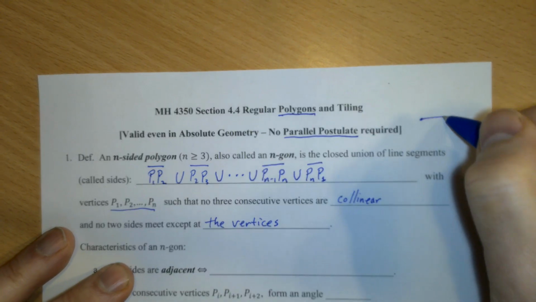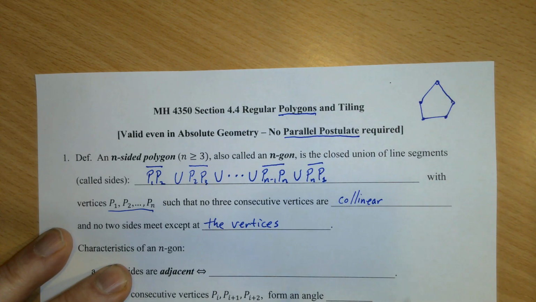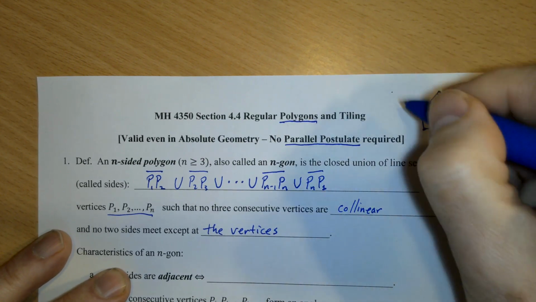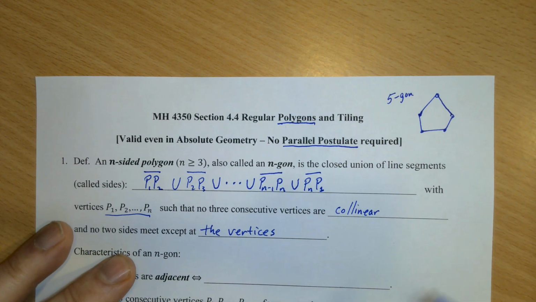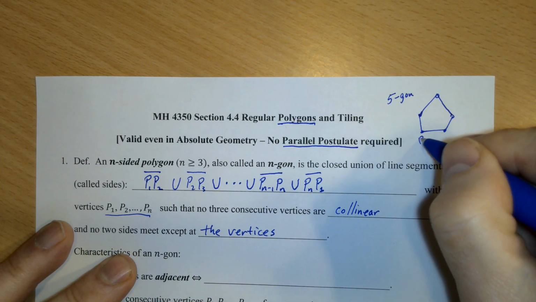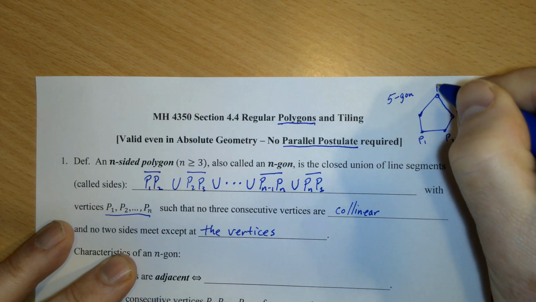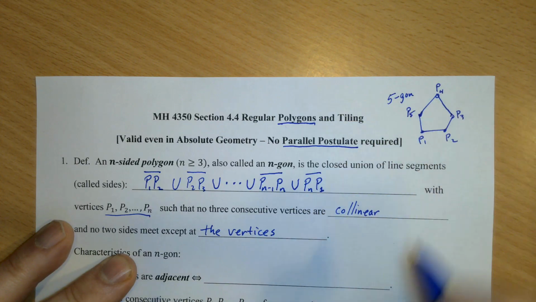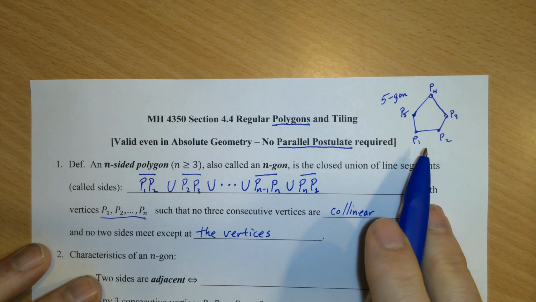So let's just draw one up here. What is that? Well, it's got 5 sides. That would be a 5-sided polygon or a 5-gon. And I could label P1, P2, P3. These are just points, the end points of the line segments, P4 and P5. Okay, so that is a 5-sided polygon.